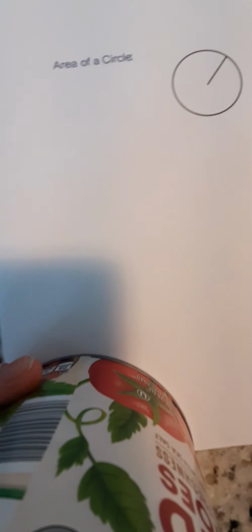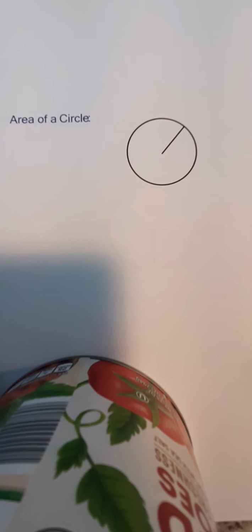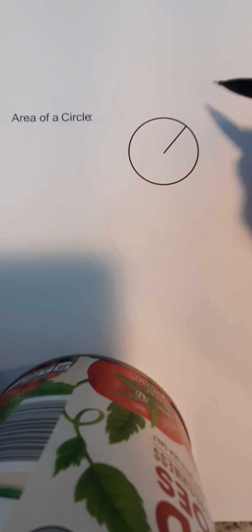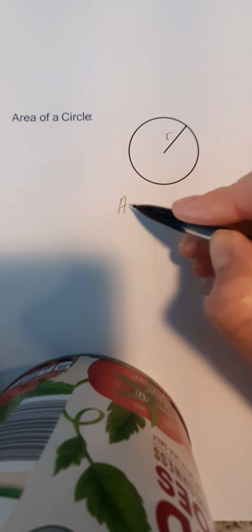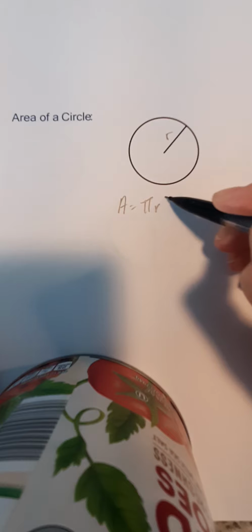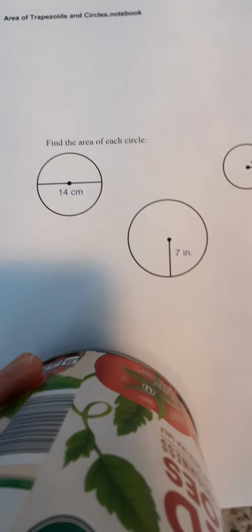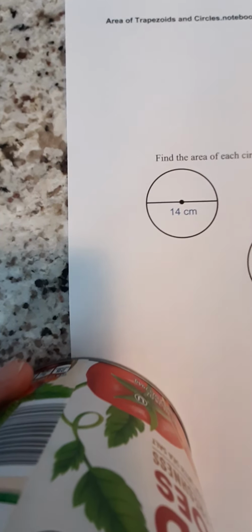All right. So next we're looking at circles. Okay. So I've got a circle drawn here. This would be the radius. So the area of a circle is pi r squared, meaning you're doing pi times the radius squared. So that's our formula. Okay, we'll look at a few example problems.